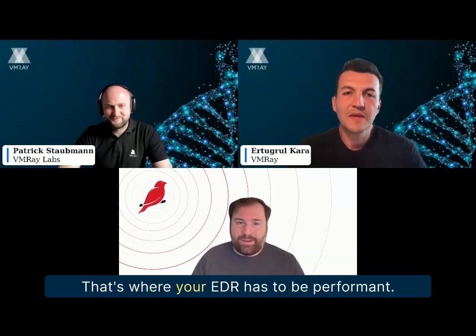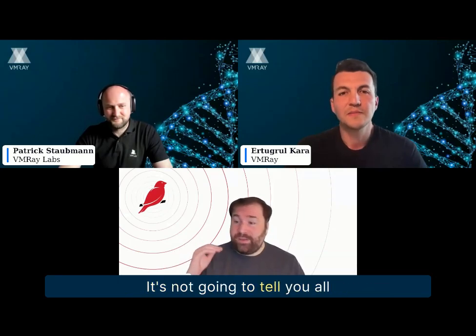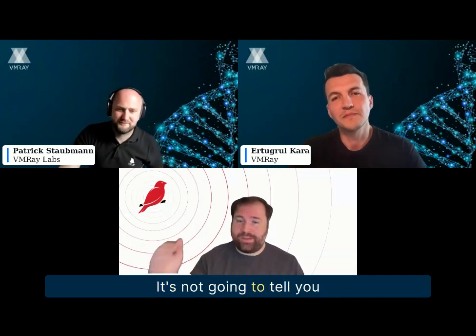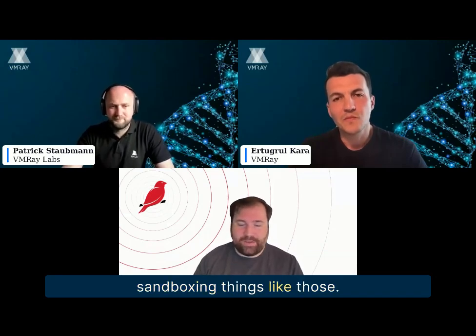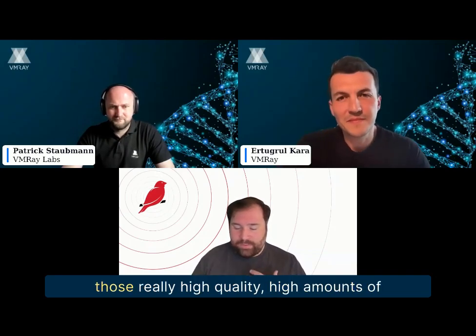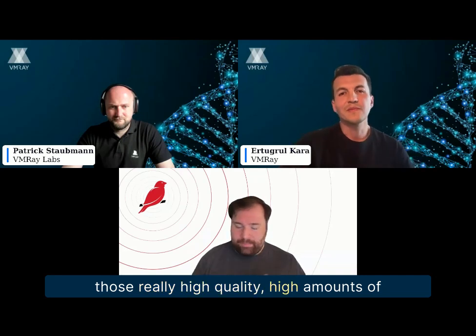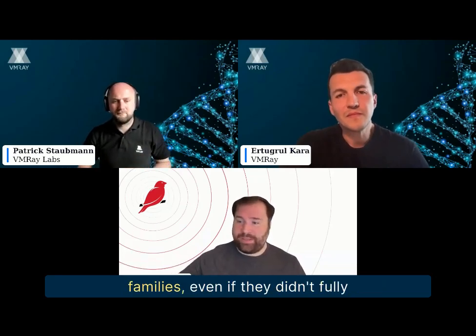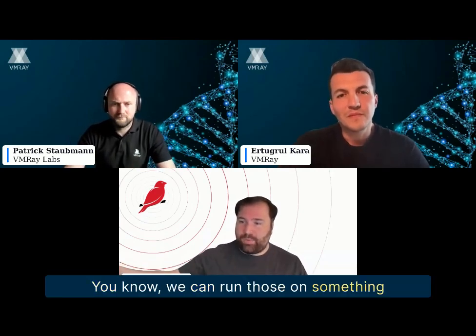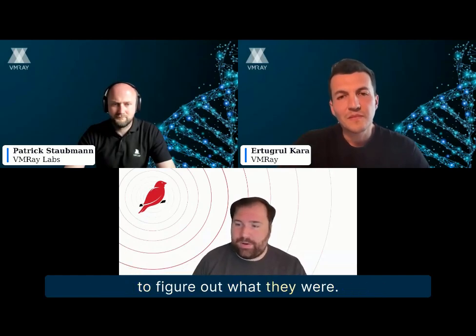And that's where the sandbox comes in. Your EDR has to be performant. It's not going to tell you all of those file read operations. It's not going to tell you when the processor is queried for certain properties for anti-sandboxing, things like those. So that's where the sandboxes come in. That's absolutely where things like VMRay come in for us to be able to work with those really high quality, high amounts of data from a sandbox report that actually lets us attribute specific malware families, even if they didn't fully execute on a system. We can run those on something where we know they'll execute and be able to figure out what they were.